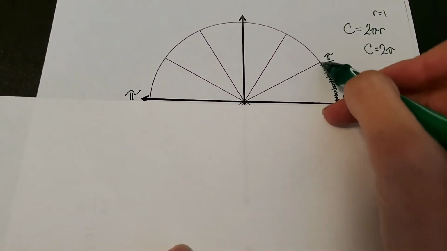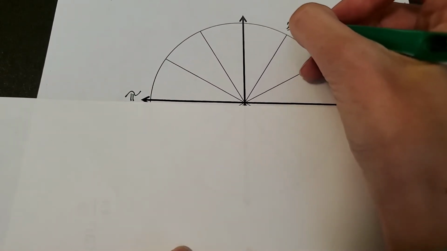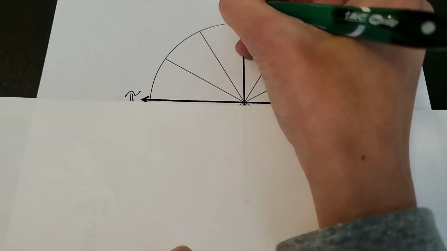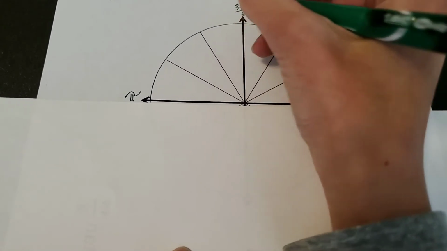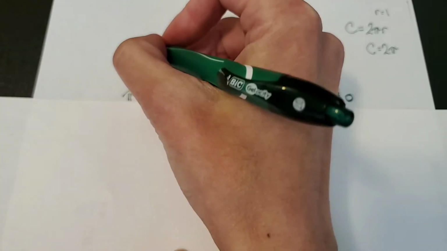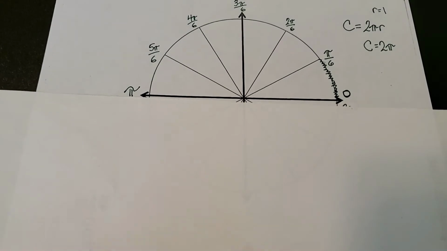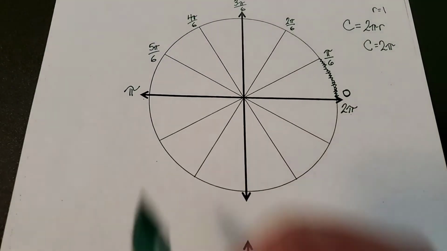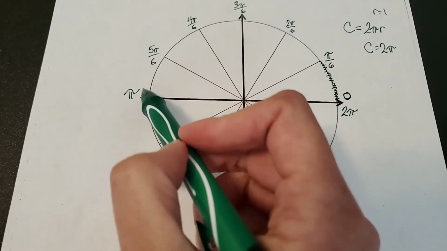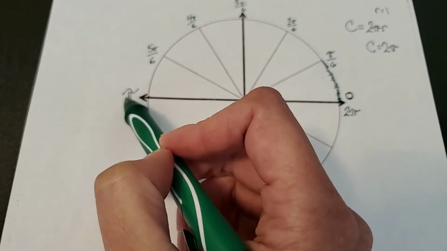So this is 1 pi over 6. This is 2 pi over 6. This is 3 pi over 6. This is 4 pi over 6. This is 5 pi over 6. And I'm going to go for the whole circle here. Keep counting. This is 6 pi over 6. Well, isn't 6 over 6 1? So that's why it's pi.